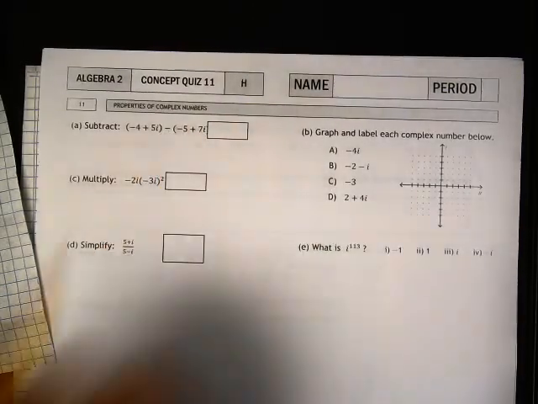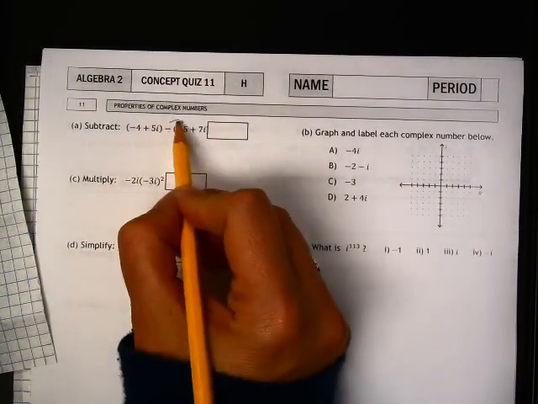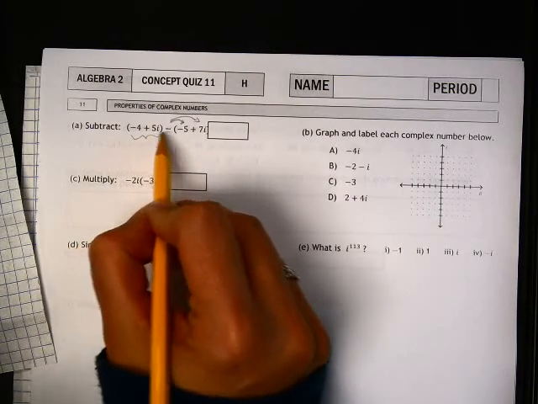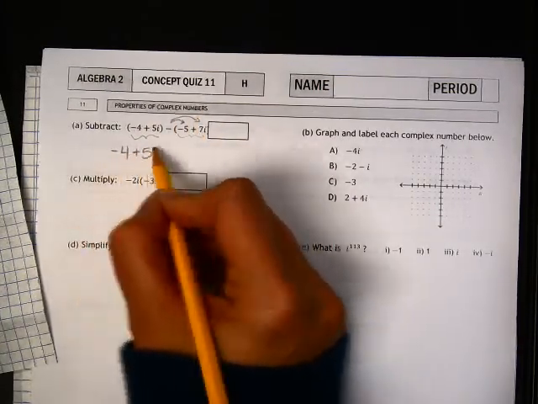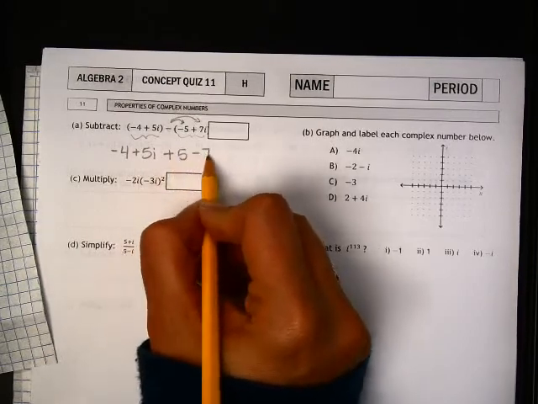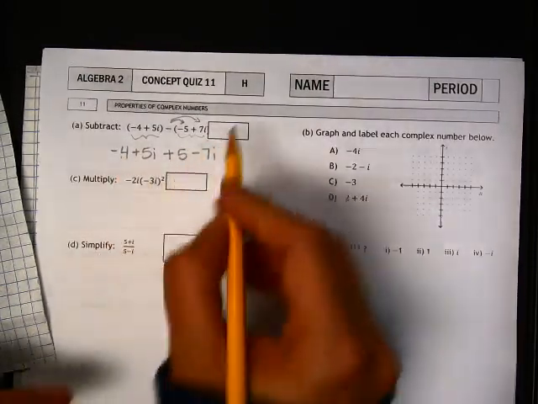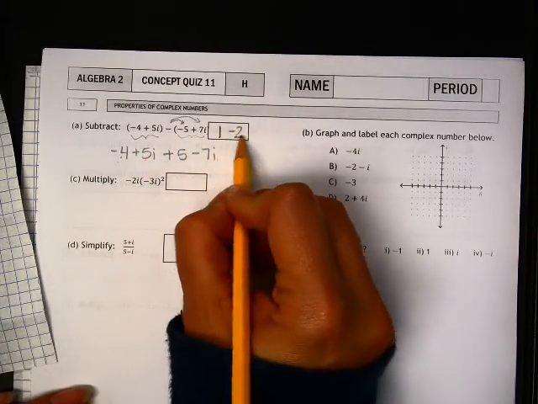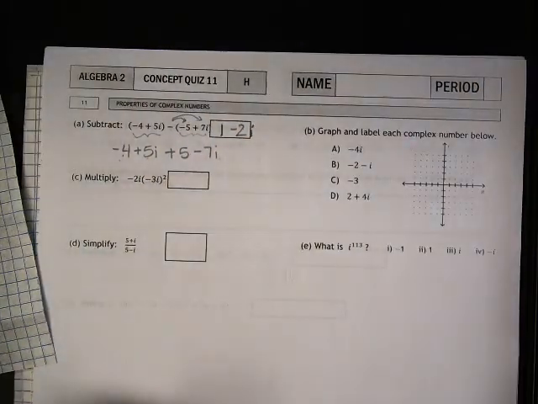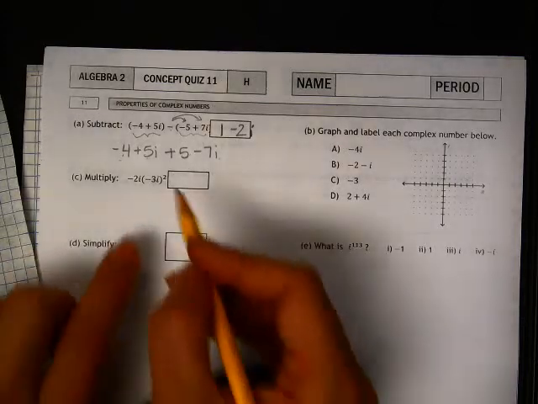So, do you see it says subtract? Subtract means I need to subtract that full number. So this is saying this complex number minus this complex number. I'm going to rewrite it, plus now and minus, and then it's just 4, negative 4, a positive 5 is a positive 1, and that gives me a negative 2. And that's it. Don't overthink it, don't make it harder than it actually is.